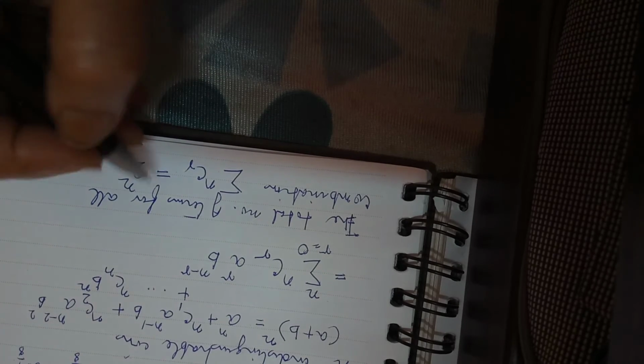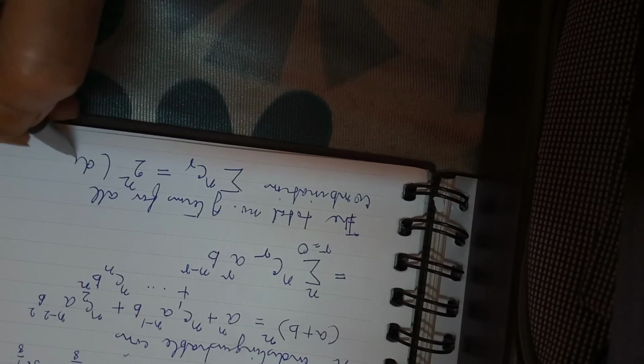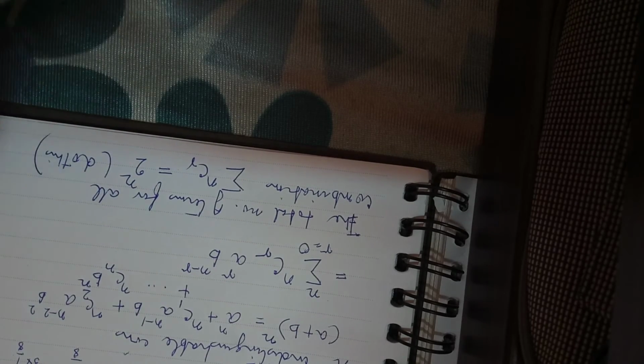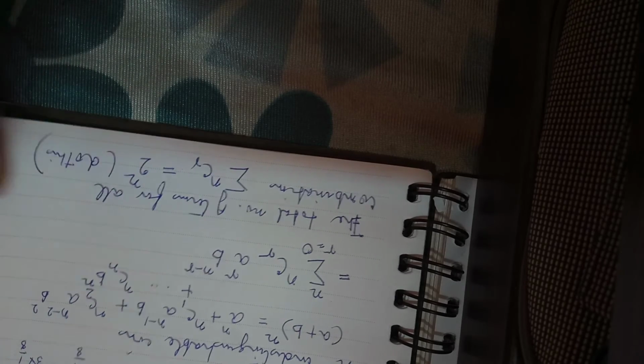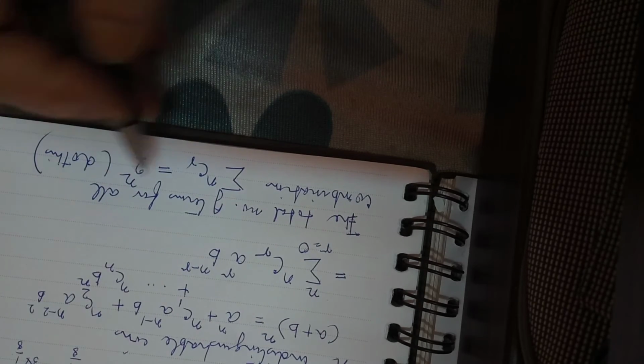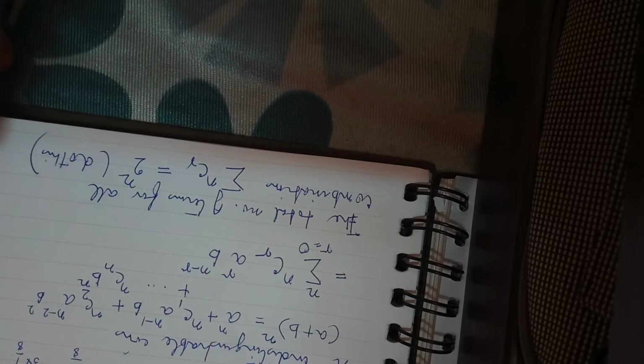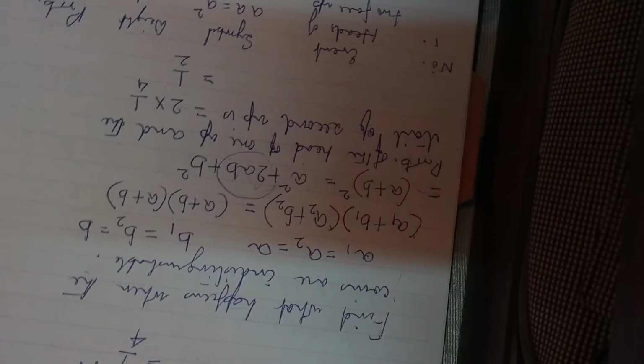So please do it and find out whether summation of nCr is equal to 2 to the power of n. So, what would be the probability of your combinations?